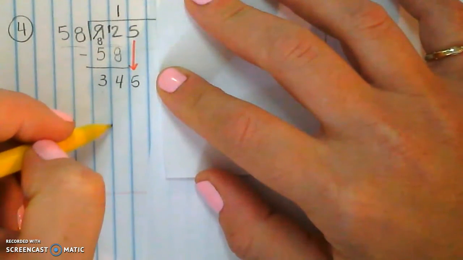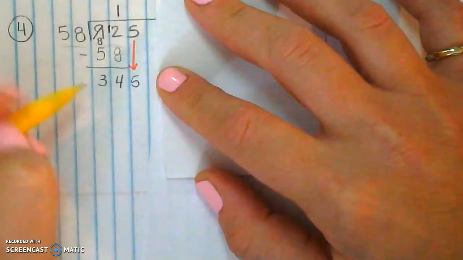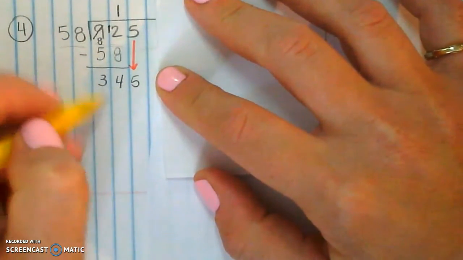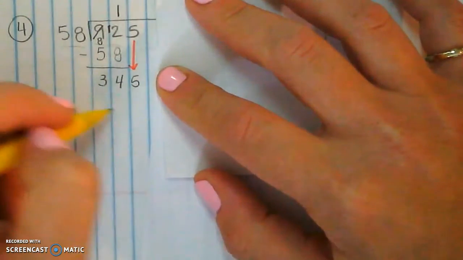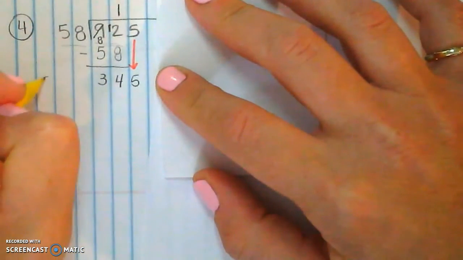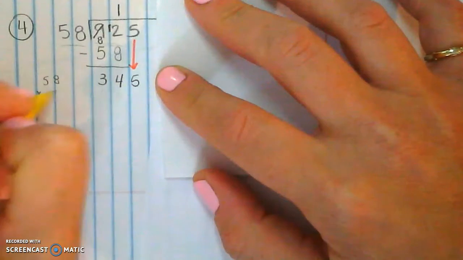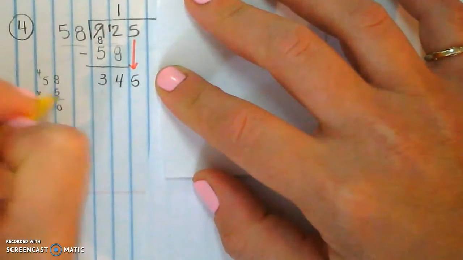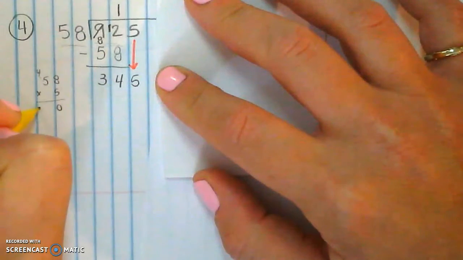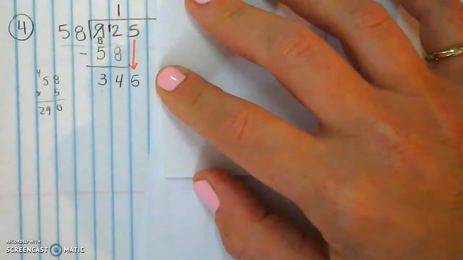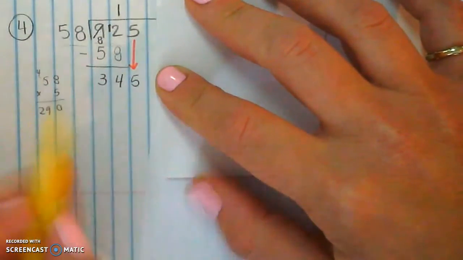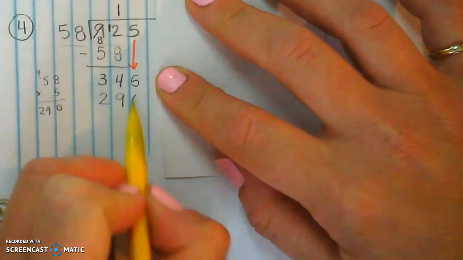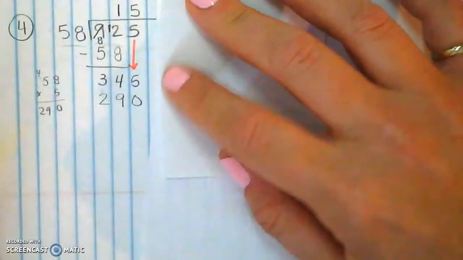So if I was counting by 60s to get as close as I could to 350 without going over, I would have to guess 5. So I'm going to just come over here and see what is 58 times 5. That's 0, regroup my 4, 25, that's 29, 290. I think that's going to be about as close as we can get. So 290, 5 times.